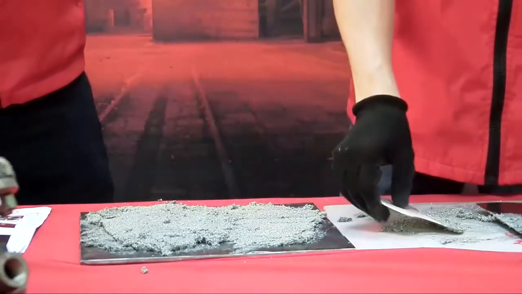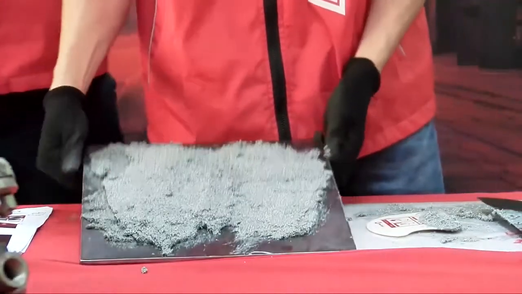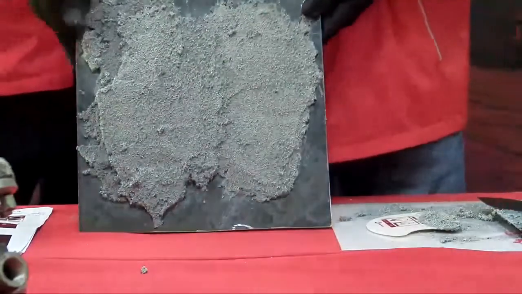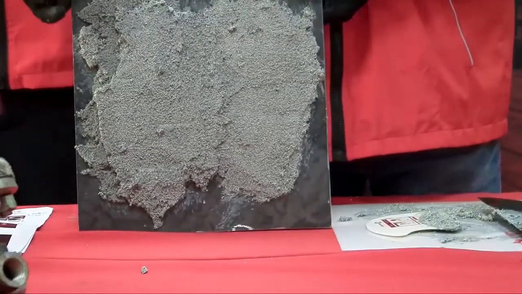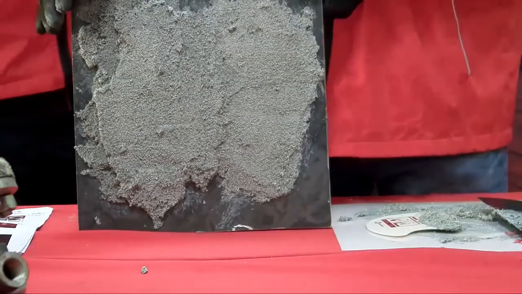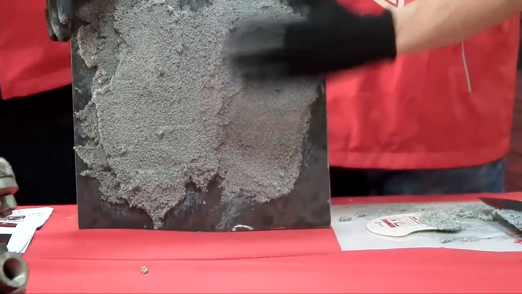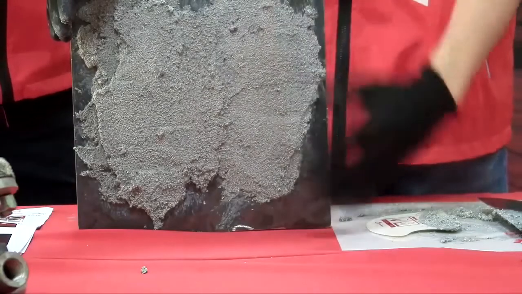Right. Okay. Like what I mentioned, this product has very good sag resistance. That's why when applied on this slanting surface or this vertical surface, it's able to hold the product very firmly on the surface without any sag.